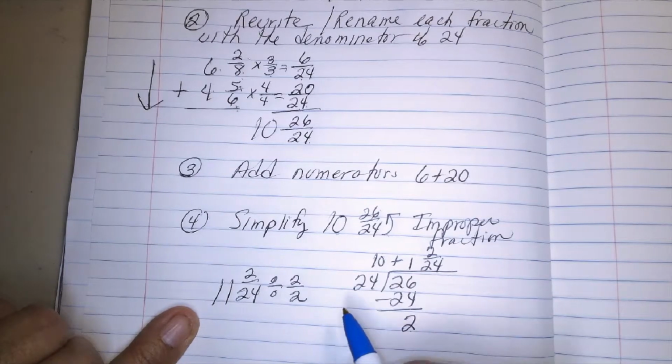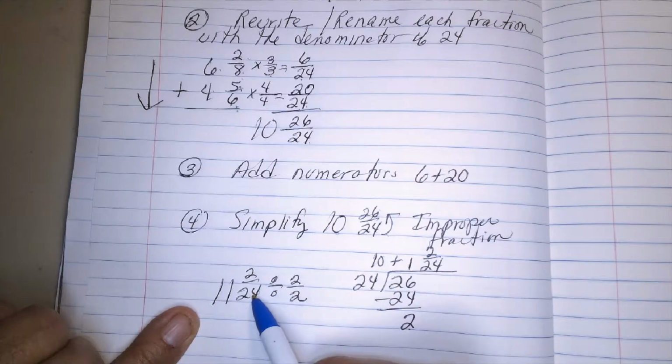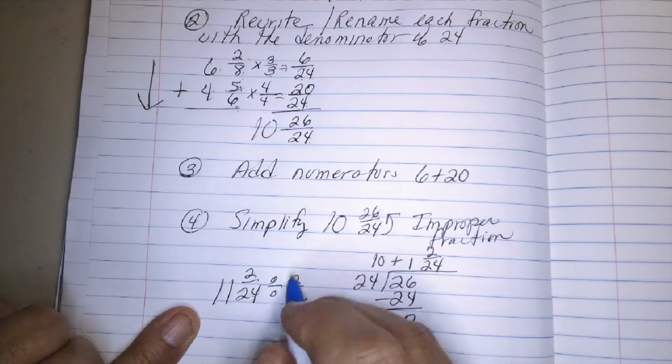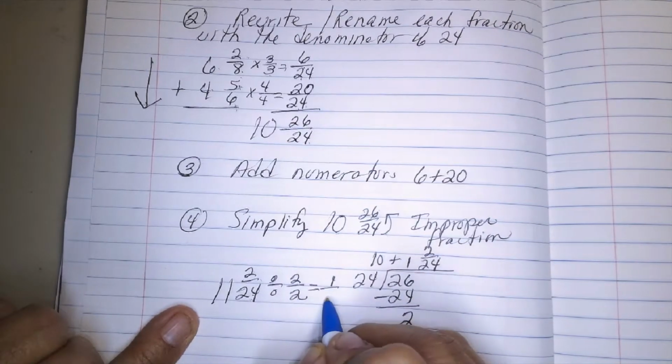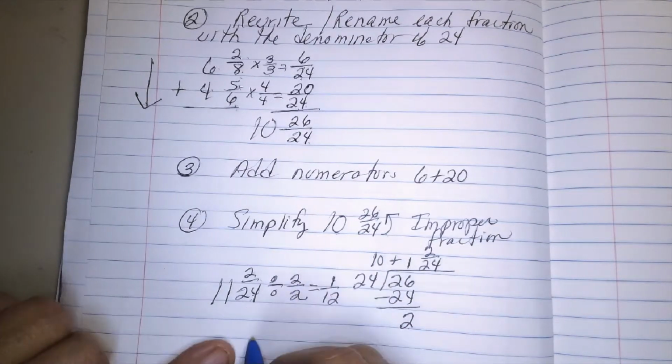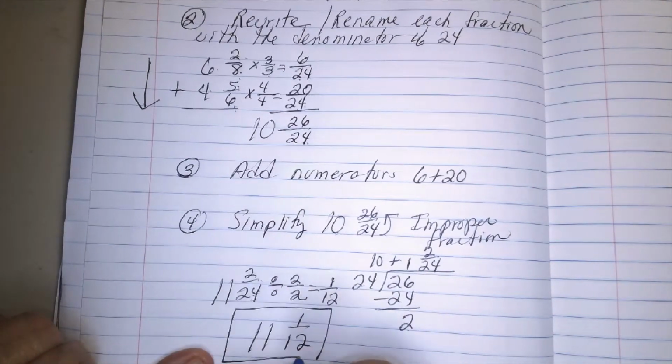One way of looking at this is that I notice that they're both even numbers, and even numbers are divisible by 2. So 2 goes into 2 one time, and 2 divides into 24 12 times. So my final answer is 11 and 1/12.